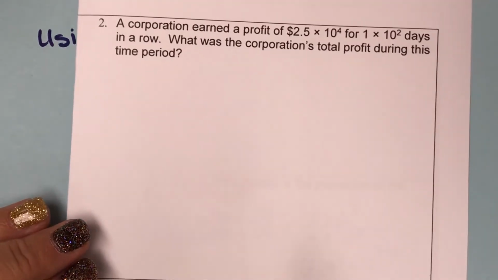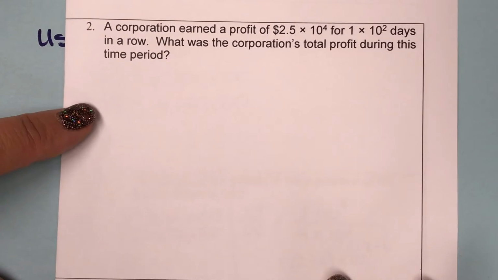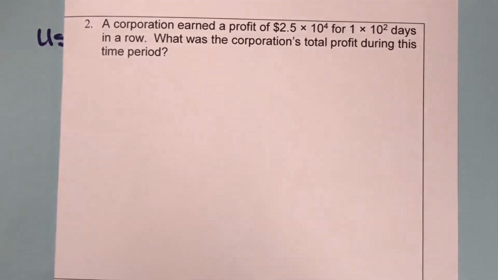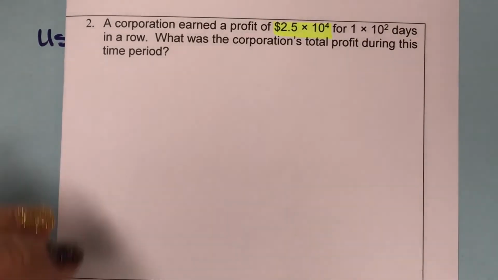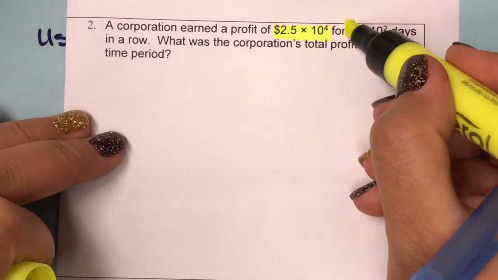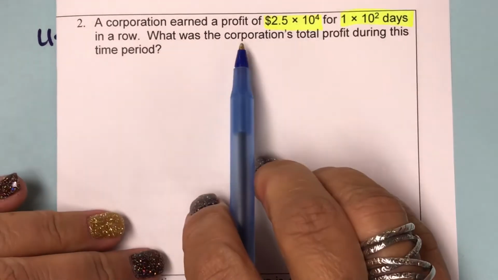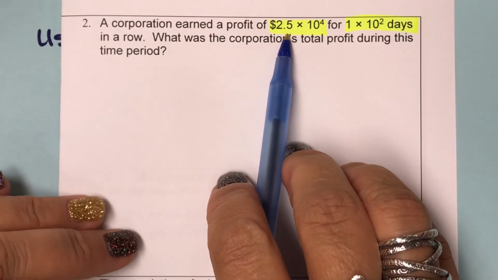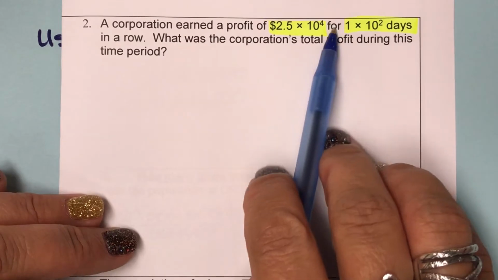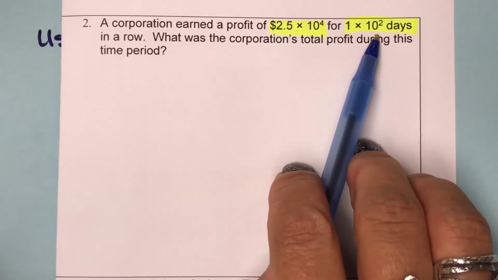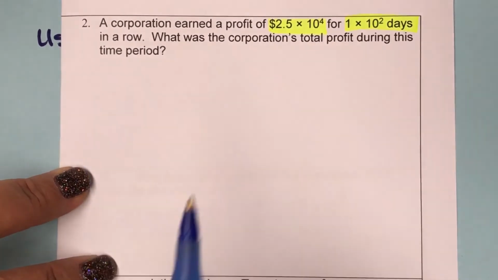Let's see another example. A corporation earned a profit of 2.5 times 10 to the fourth dollars for 1 times 10 to the second days in a row. So the corporation earned a profit of 2.5 times 10 to the fourth dollars for 100 days in a row, which is 1 times 10 to the second power. What was the corporation's total profit during this time period?